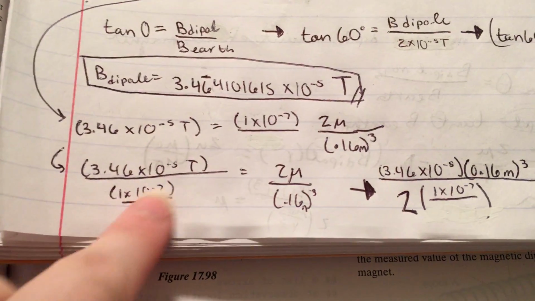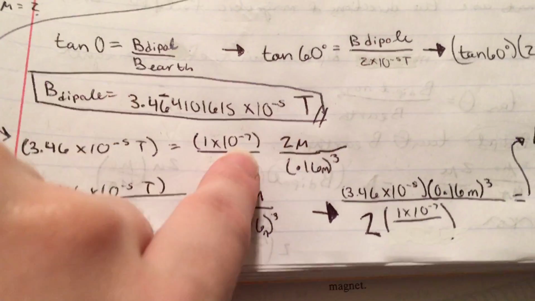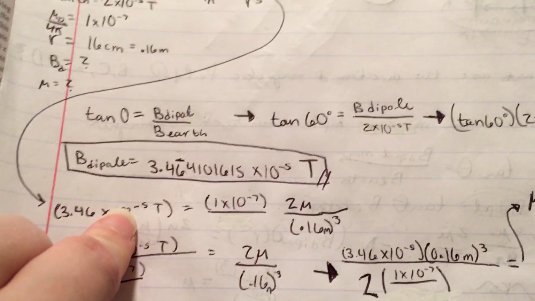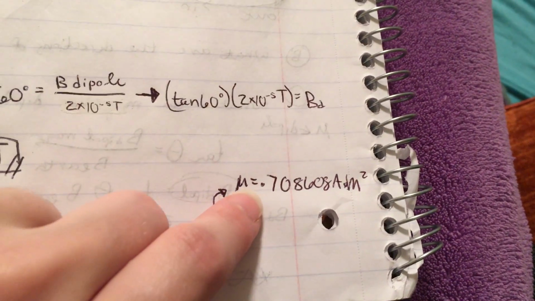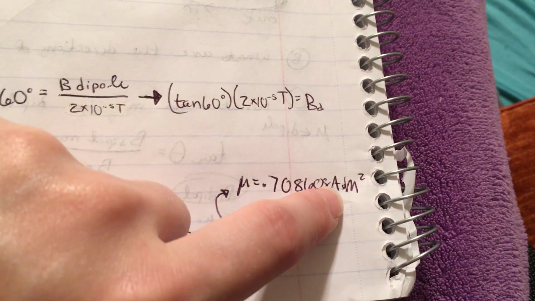I then rearrange this: divided by this, bring down that 2, the r cubed is going to go on top, which I'll multiply times my magnetic field of the dipole, and that gives me mu is equal to 0.70868 amps times meter squared.